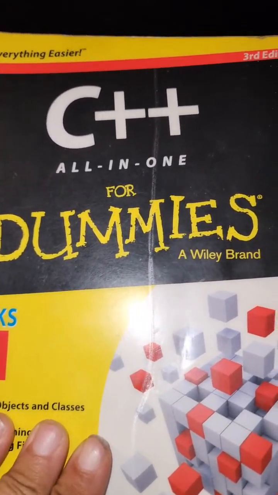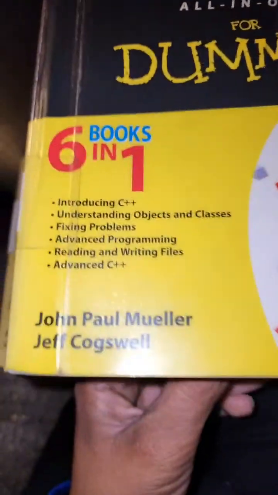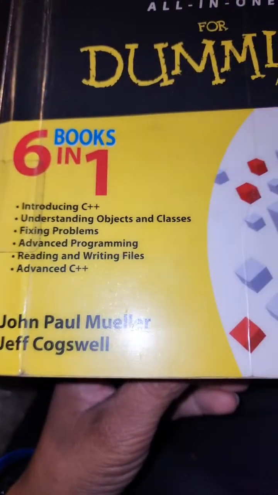And this is C++ All-In-One For Dummies. This is the 3rd edition. This is written by John Paul Mueller and Jeff Cogswell.